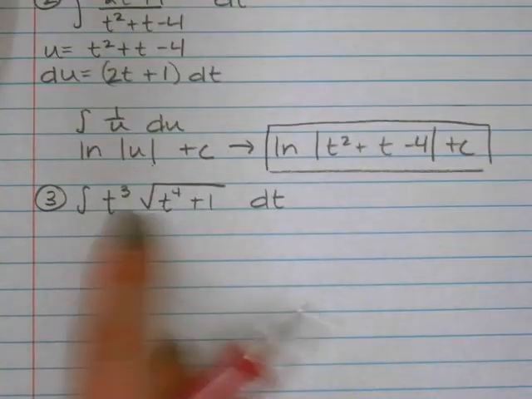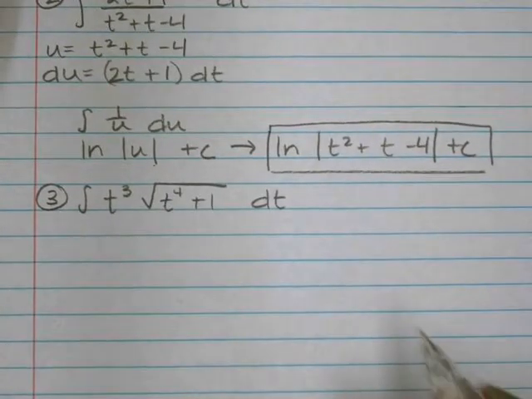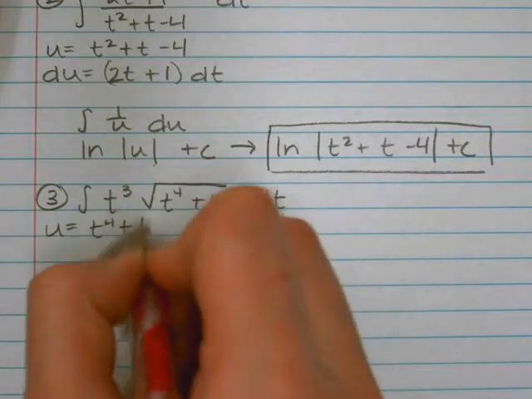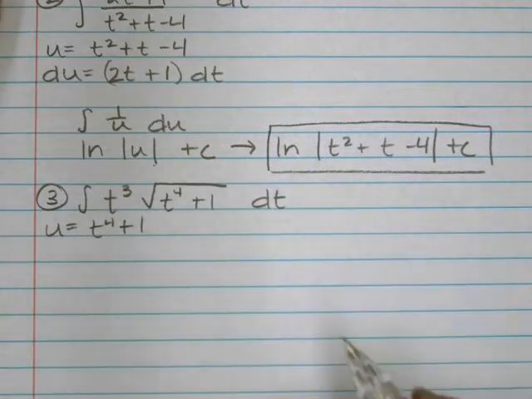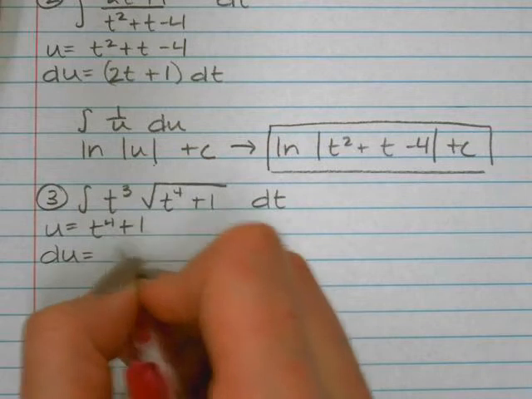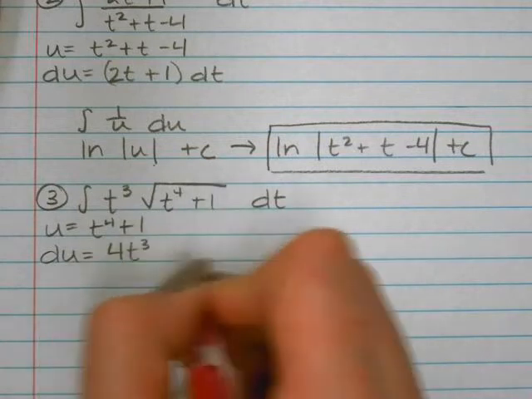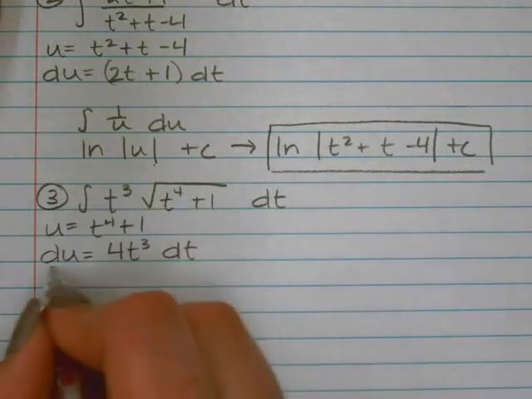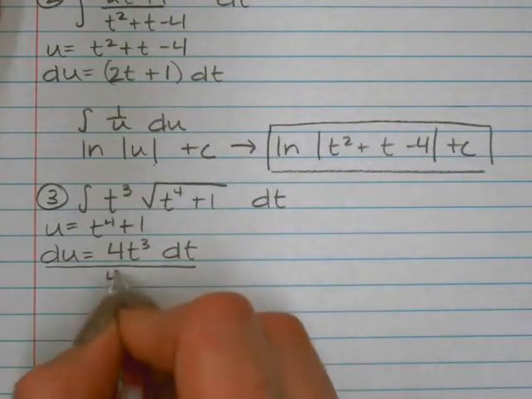So I've started to train myself to look for that. In here, again, this kind of looks like a product rule, which you cannot do with integration. It means we're doing U substitution. So the u is going to be inside of the radical, t to the 4th plus 1. The du is the derivative of that, so that's 4t to the 3rd dt. I can see that t to the 3rd, but I can't see the 4. And I need to divide by 4.